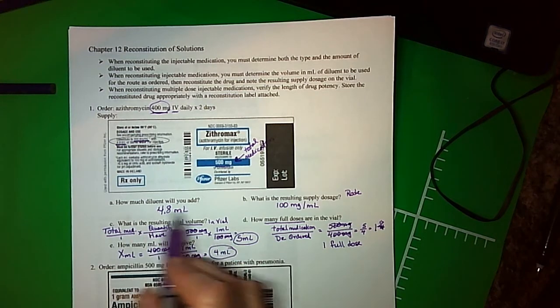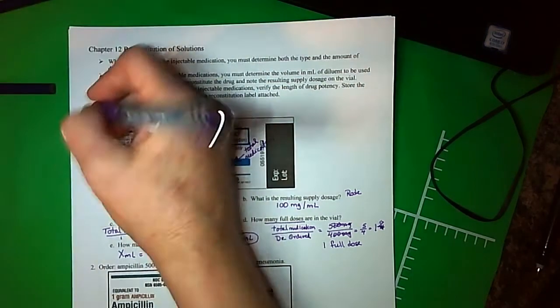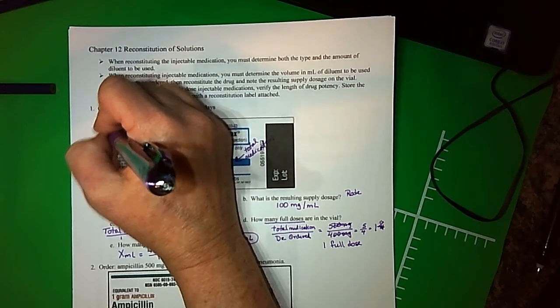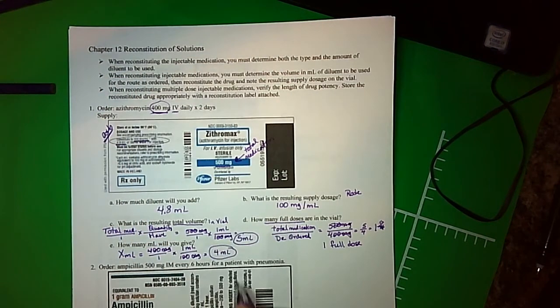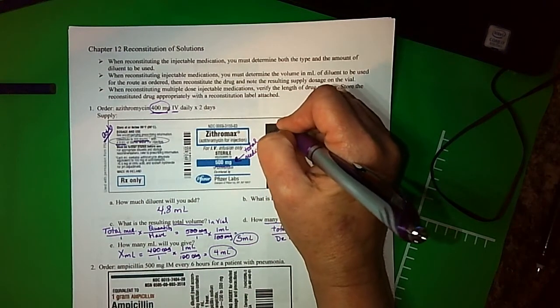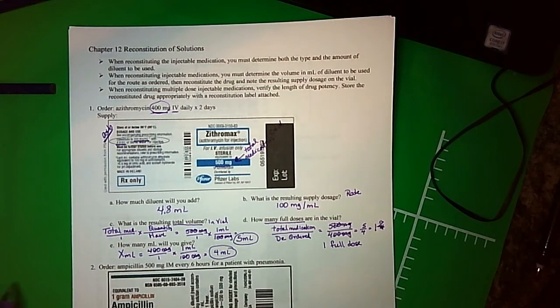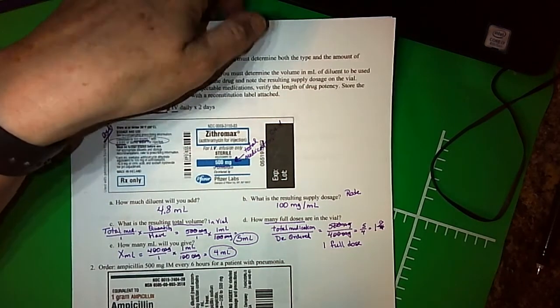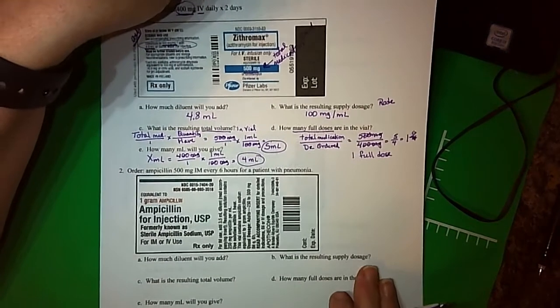So remember, A and B come from your fine print. Okay? C and D need your total medication. And E is just what we've been doing all the way through. So let's look at number 2.